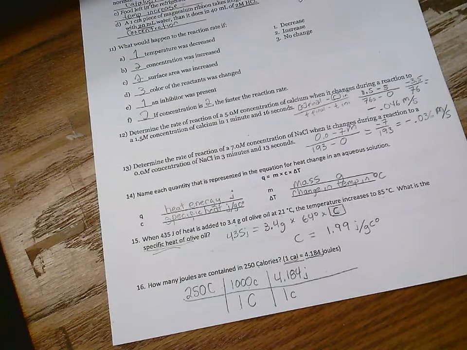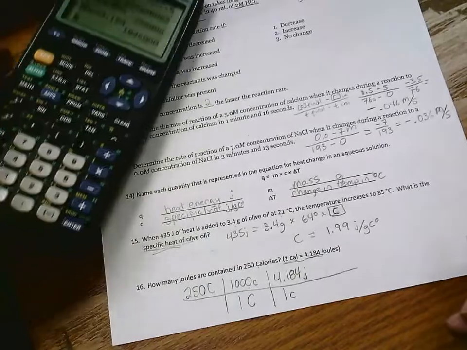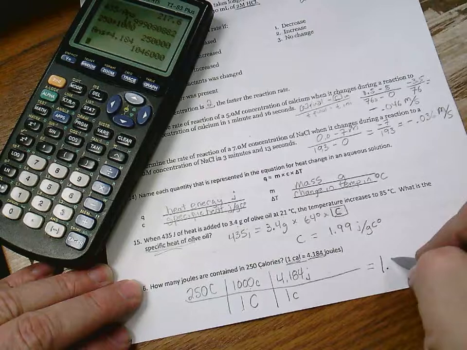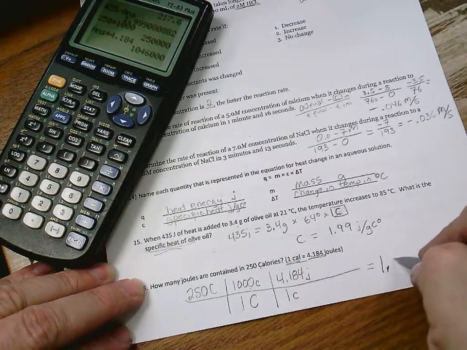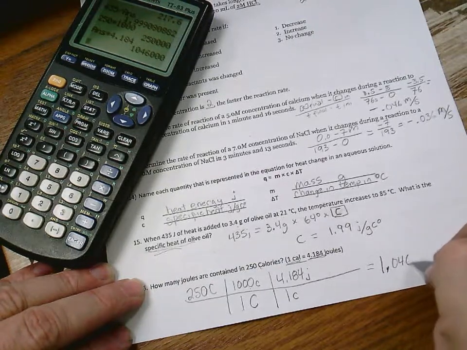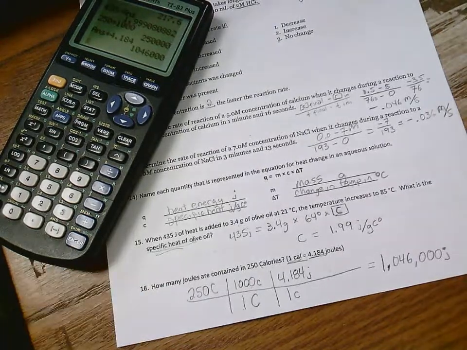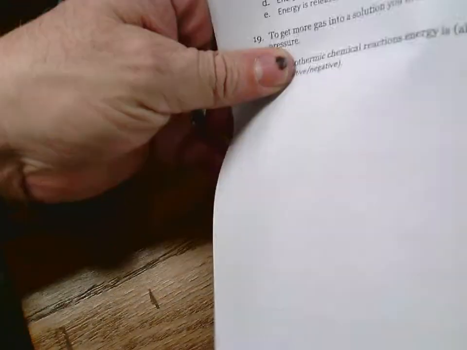250 times 1,000 is 250,000, obviously, times 4.184 equals 1 million 46,000 joules. Okay. End of page 2. Wow, this is short.